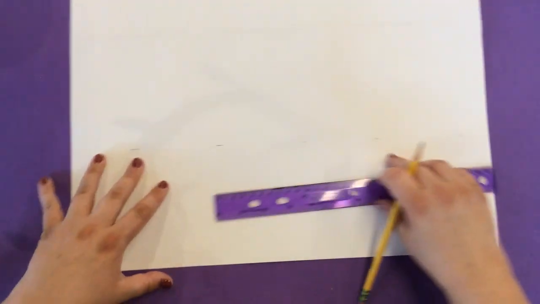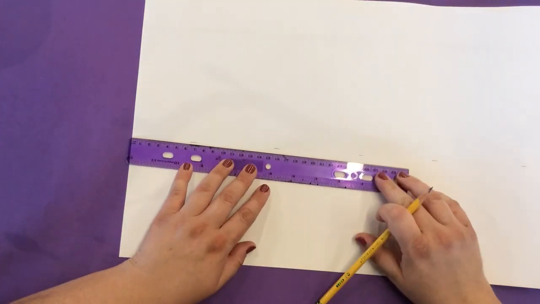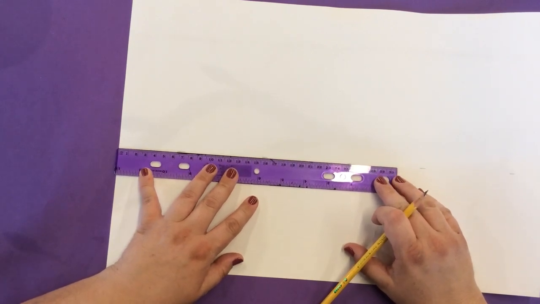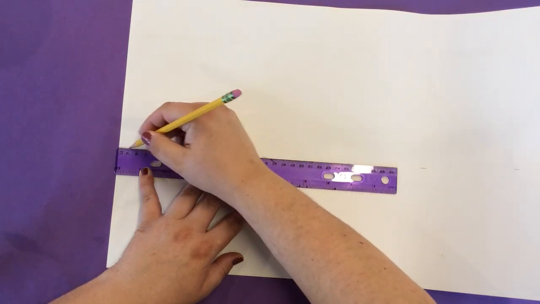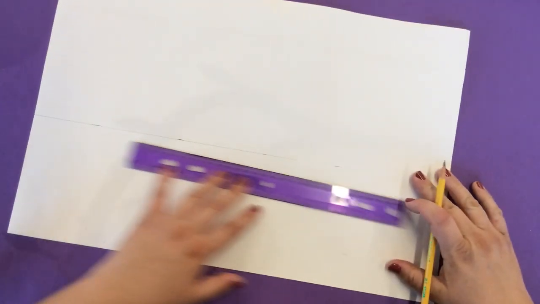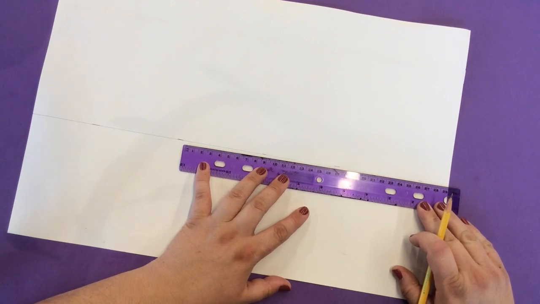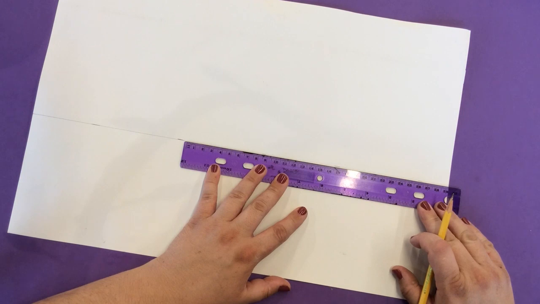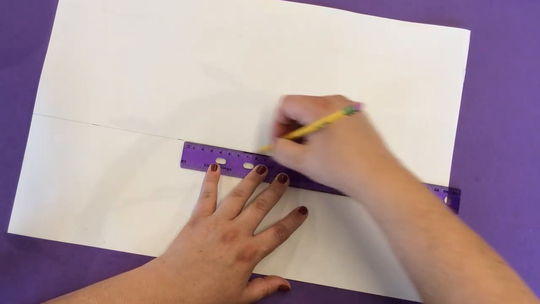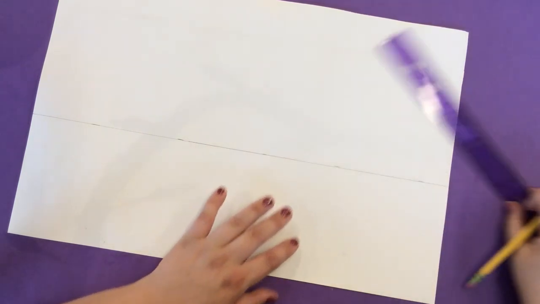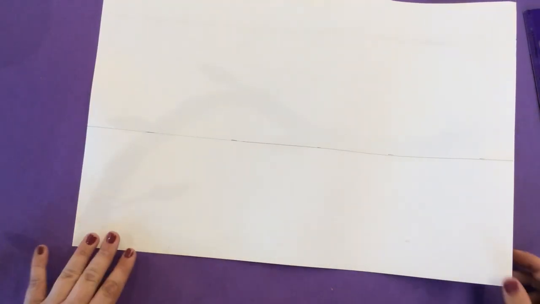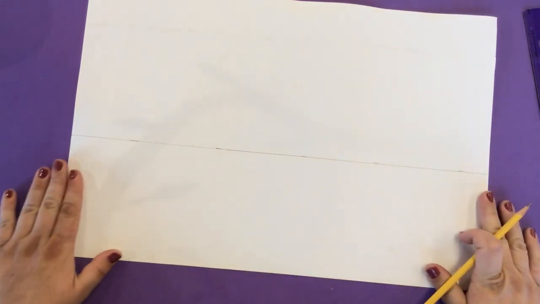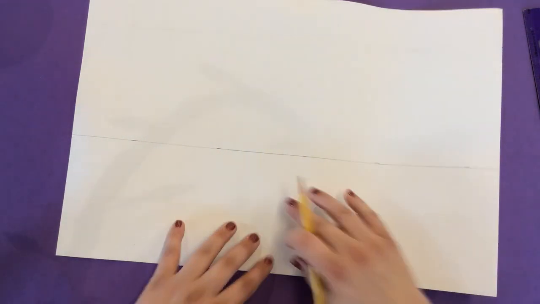Okay, then we're going to lay our ruler on top of those little dashes that we just made, and we're going to connect the dots. Please make sure that you're drawing lightly, because perspective requires quite a bit of erasing. If you draw too dark, you're going to have some nasty ghost pencil lines on your paper. That's not what we want. Okay, so we've got our horizon line. It's nice and even. It's not crooked.